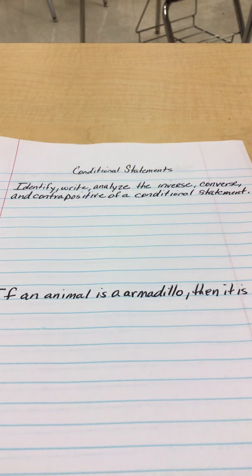Well, welcome to day 3 of Unit 2. Yesterday we talked about conditional statements. A conditional statement is a statement that has the words if and then in it. P, then Q. P implies Q. So if you buy this cell phone, then you will receive 1 for 1/2 price. The hypothesis is the statement followed by the if, and the conclusion is followed by the words then.